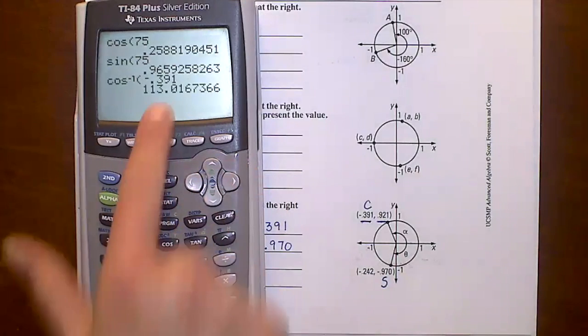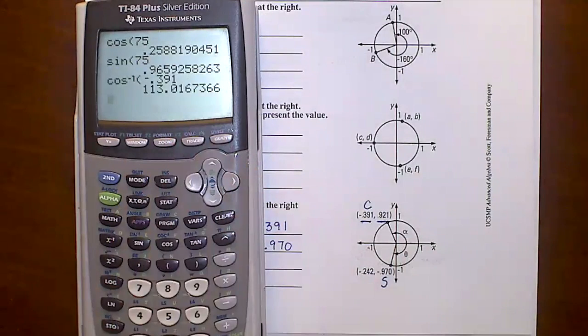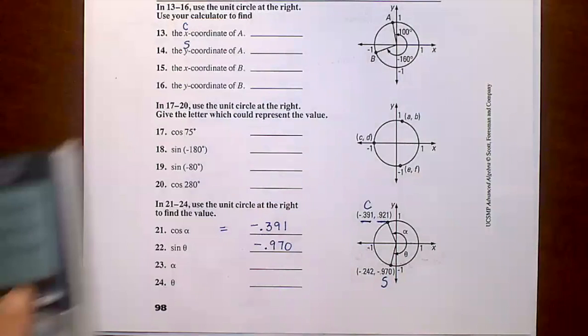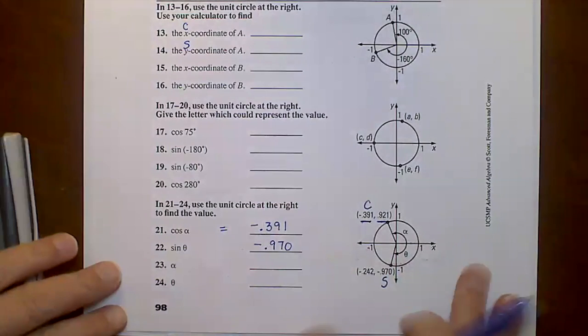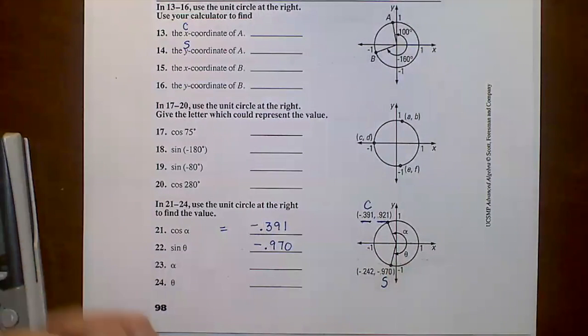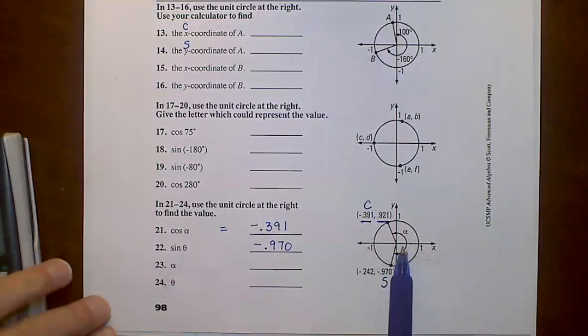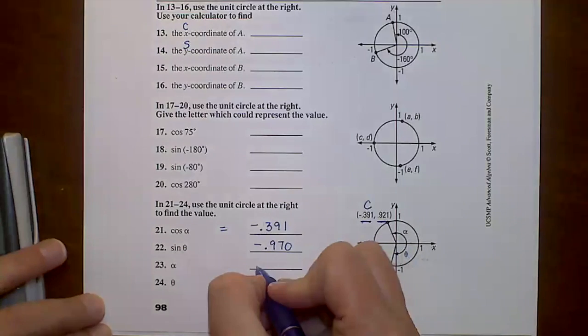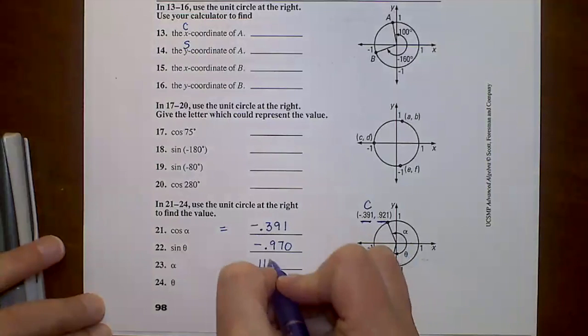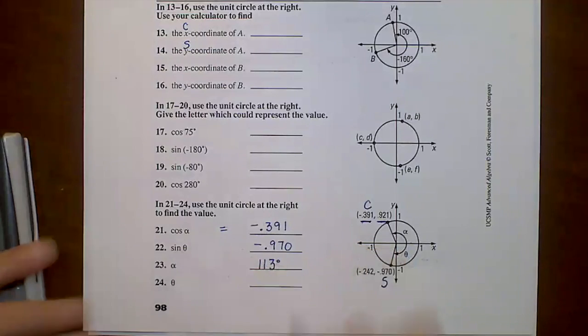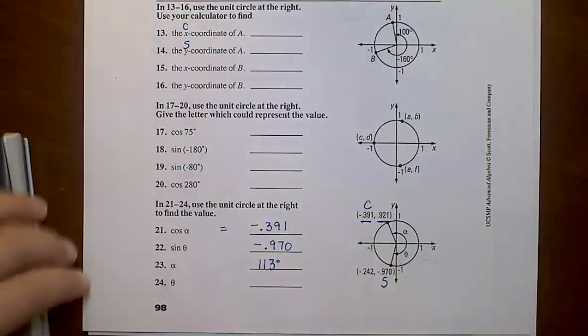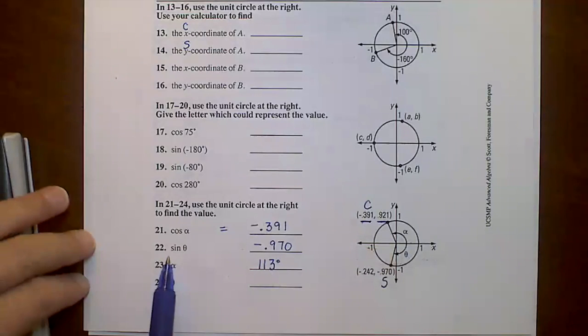It's 113 degrees. And this is important, and you're going to see more on the next question why. It's important to take that angle measure and look at your picture and make sure that it makes sense, because there's something a little weird that happens here. But 113 degrees looks reasonable, right? So I would say that alpha is 113 degrees.